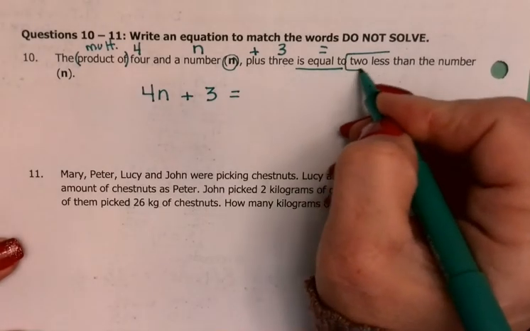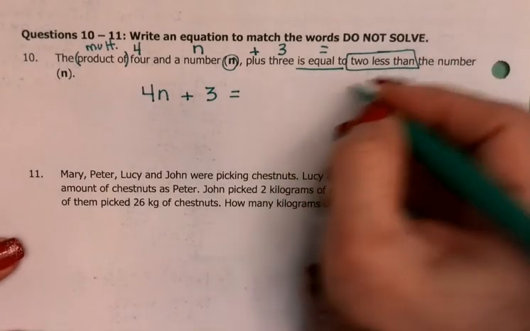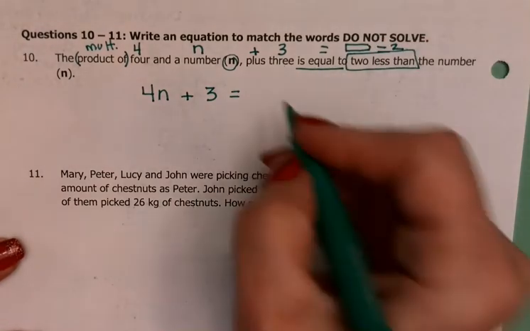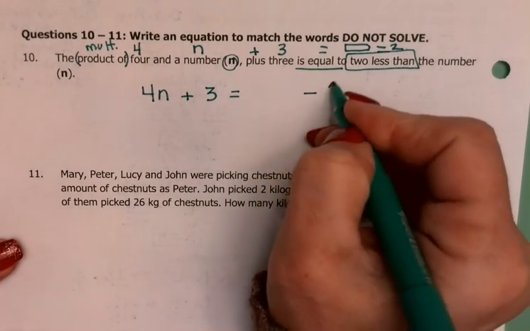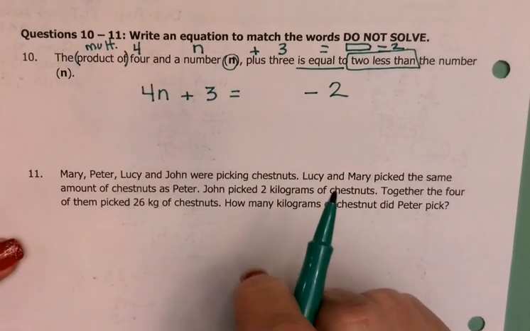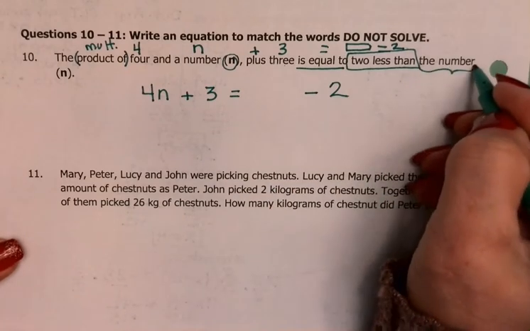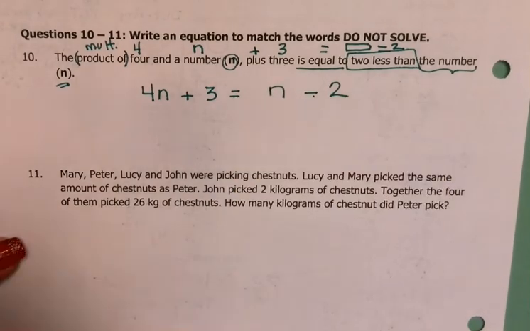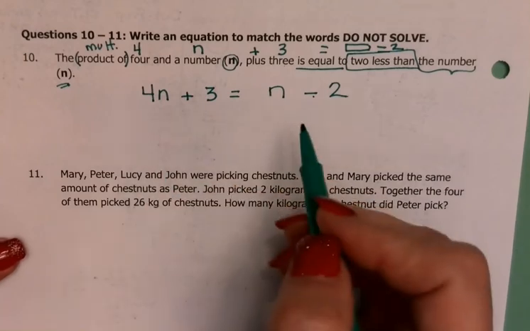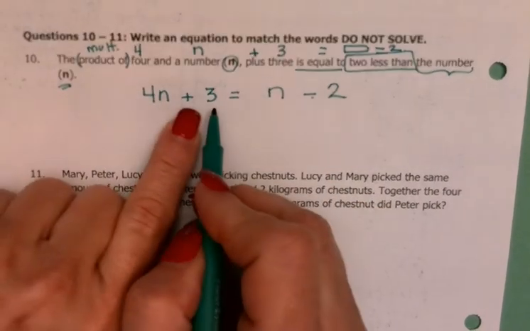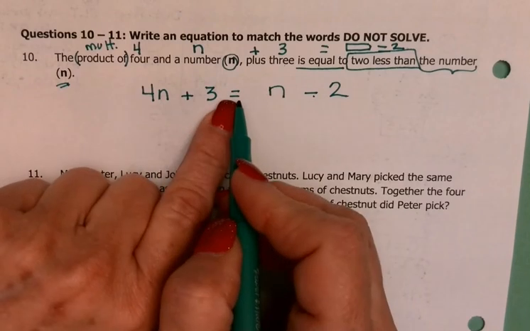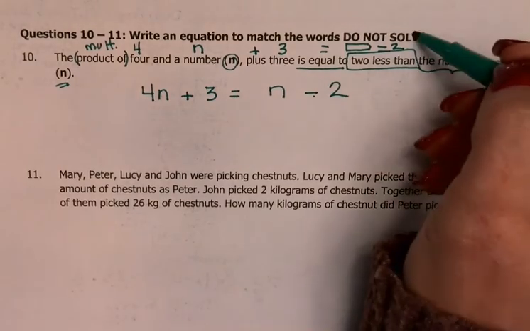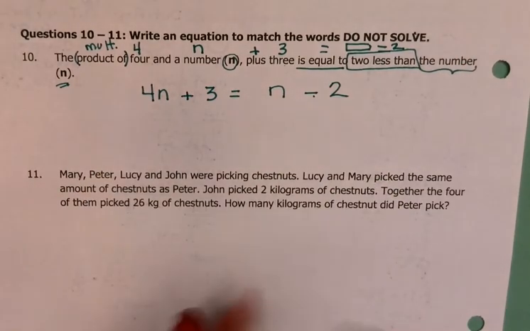To get to 2 less than anything, I have to take 2 away from something. This is the turnaround. So I have to leave a space, and then I'm going to take 2 away from something else. I'm going to take it away from the number n. So I'm going to take 2 away from the number n. And this is the product of 4 and a number increased by 3 is equal to 2 less than the number n. You do not need to solve it. You just needed to write it. We can solve it, but you don't have to.